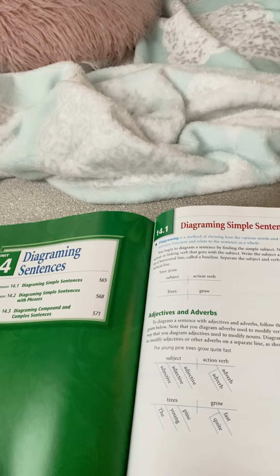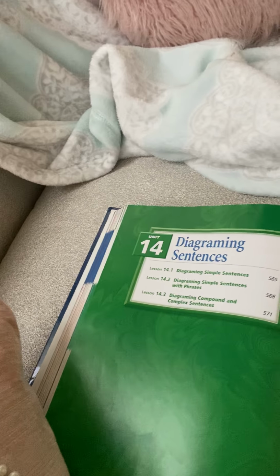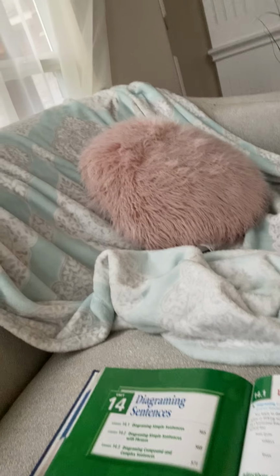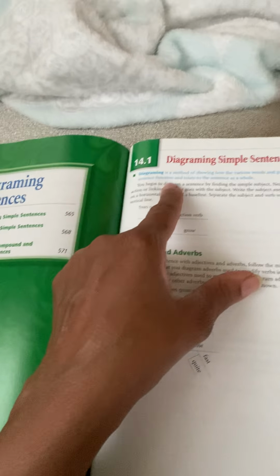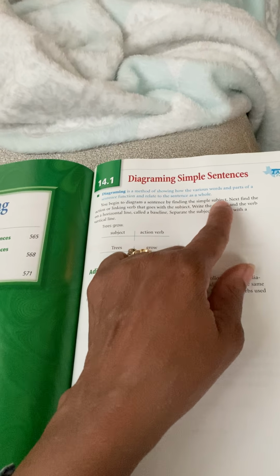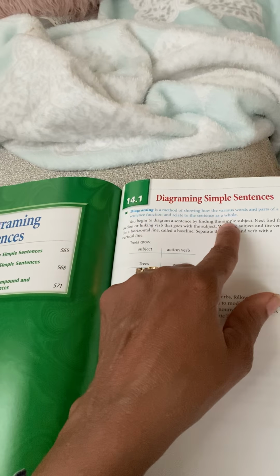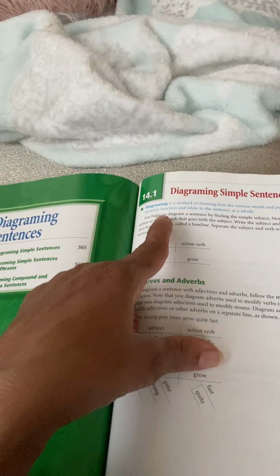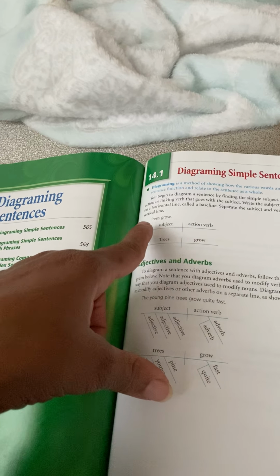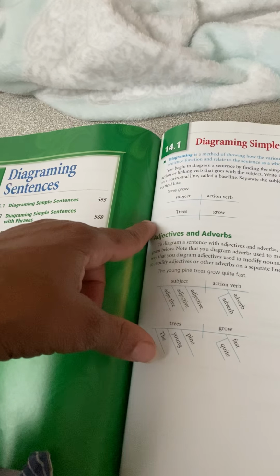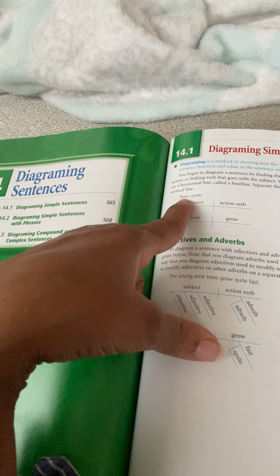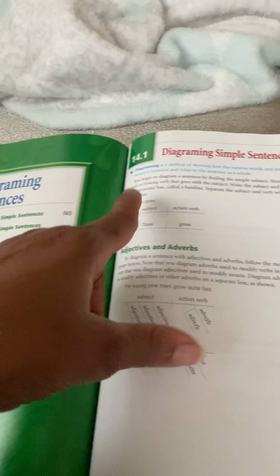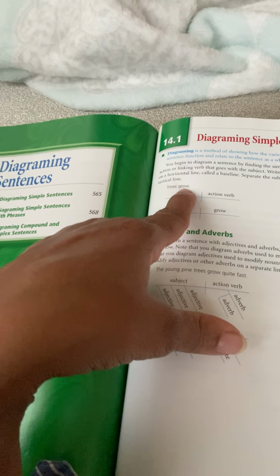Oftentimes, diagramming sentences is something that is foreign. You can see how old this is, back when TAAS was the state assessment. But this book tells you that a diagram is a method of showing how the various words and parts of a sentence function and relate to the sentence as a whole. So if the sentence is "Trees grow," you begin to diagram a sentence by finding the simple subject, that's who or what the sentence is about. The sentence is about trees. And then you find the action or the linking verb that goes with the subject. Grow, that's the verb. It tells you what trees do.